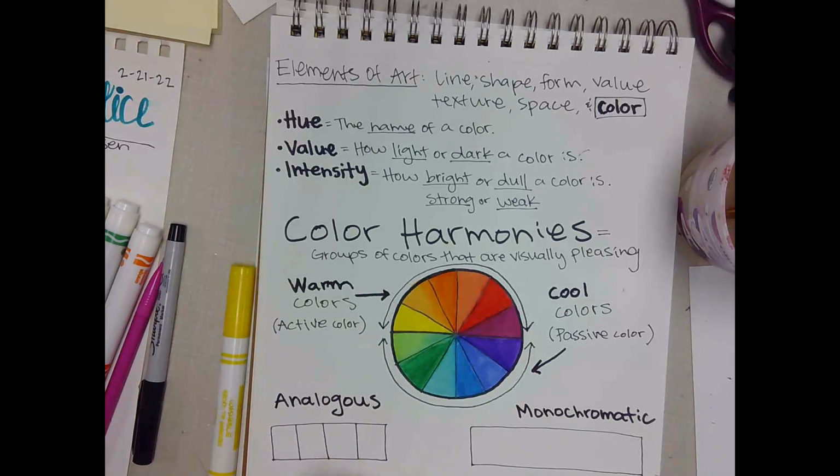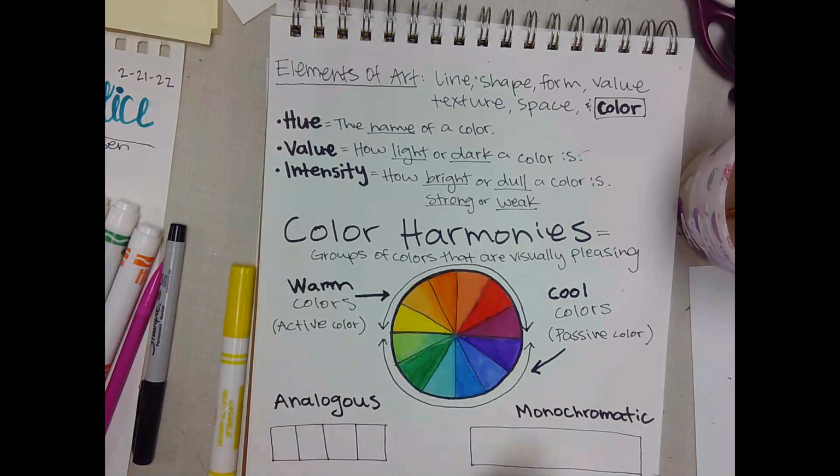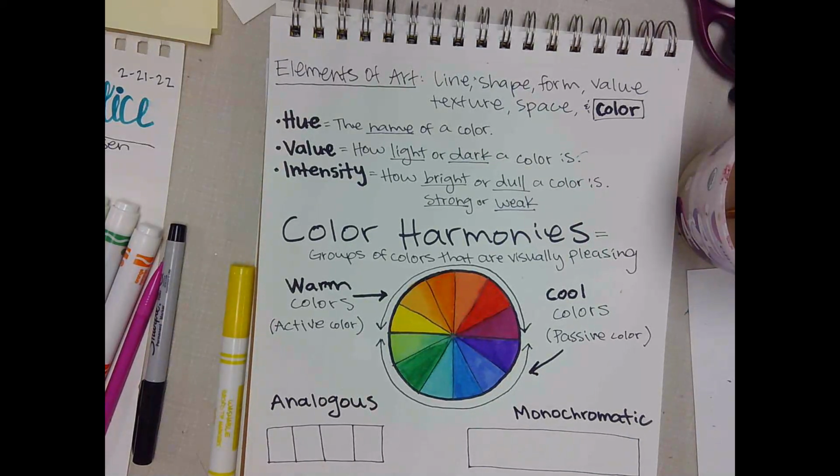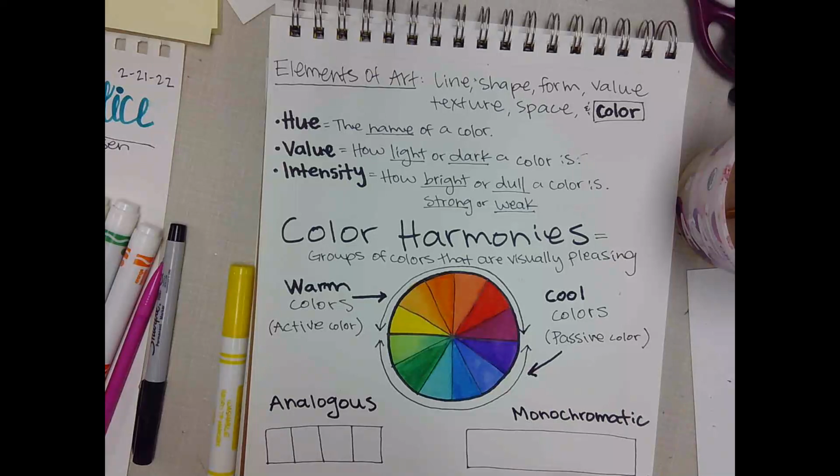We're also going to do complementary, and lastly, split complementary.